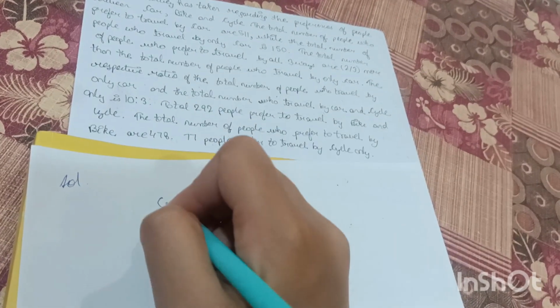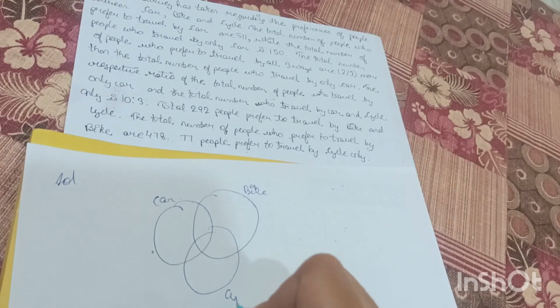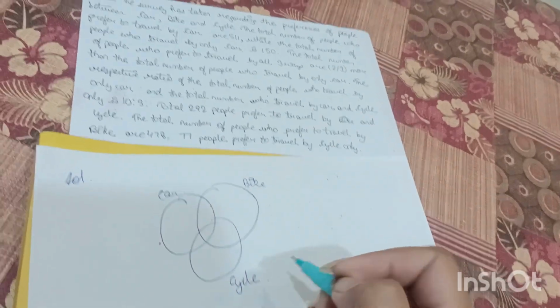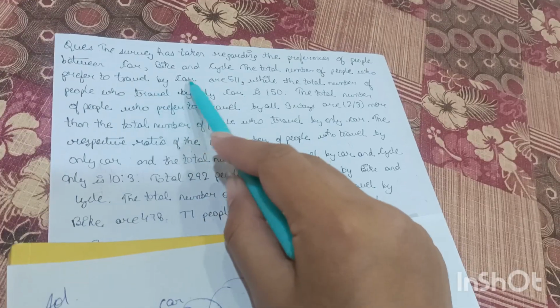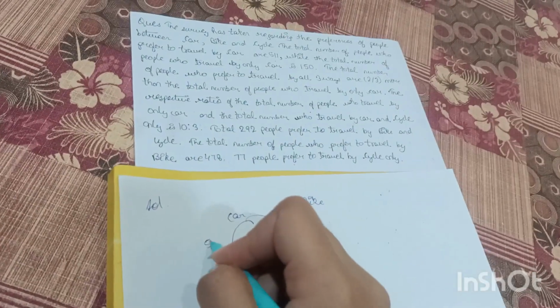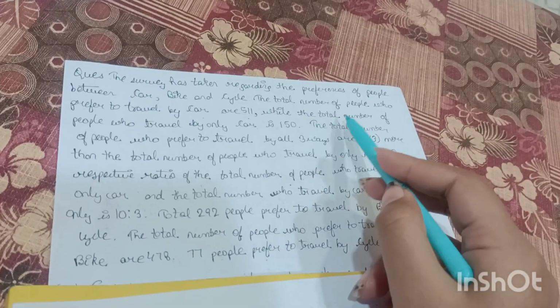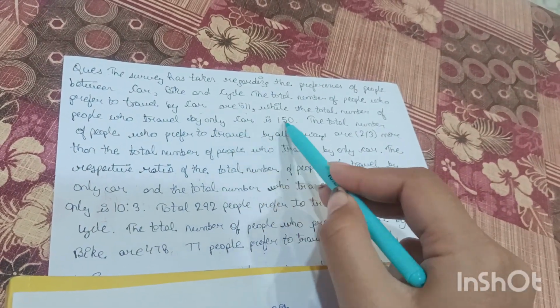So you can take this as car, this as bike, and this as cycle. Okay, so now let's see. The total number of people who travel by car are this. Not only car, total car. So total car it is like this. And the number of people who travel by only car is 150.